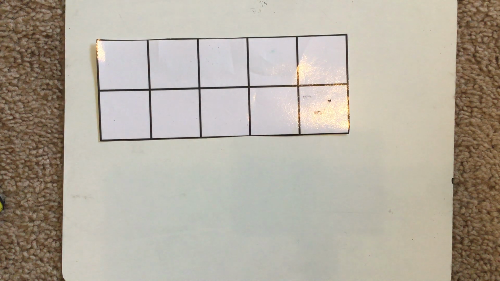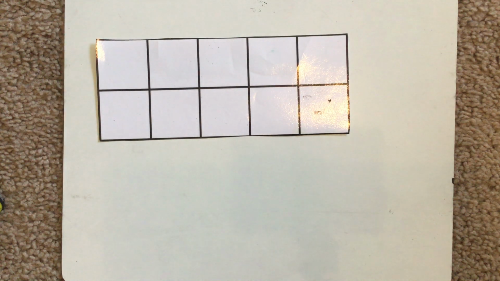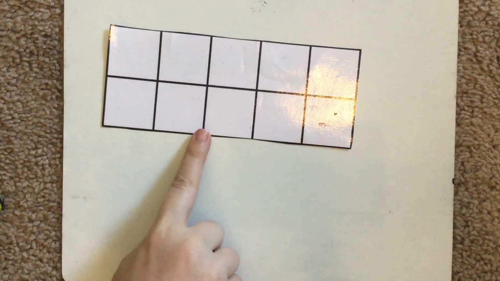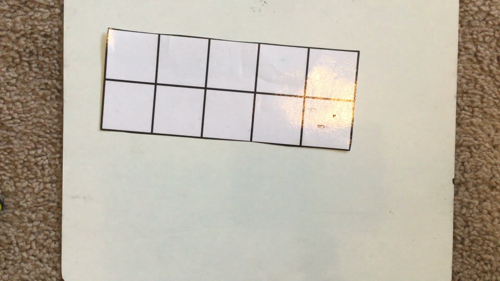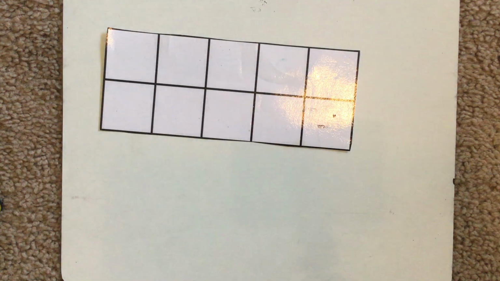Hey guys, for math today we are going to continue doing subtraction. We have learned lots of different strategies of how we can solve subtraction problems. Today we're going to be using this lovely thing right here. Do you remember what this is called? It's a 10 frame.